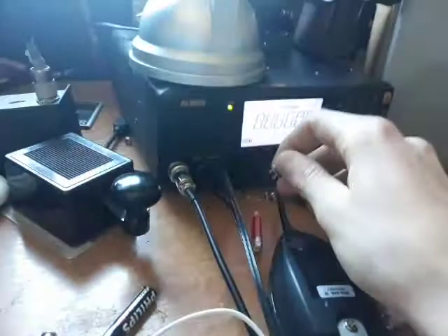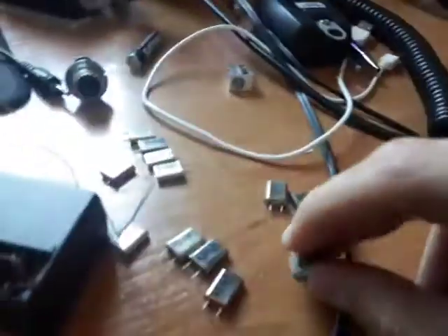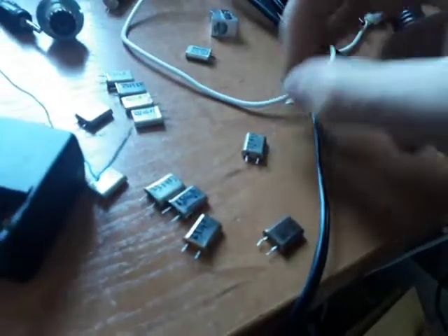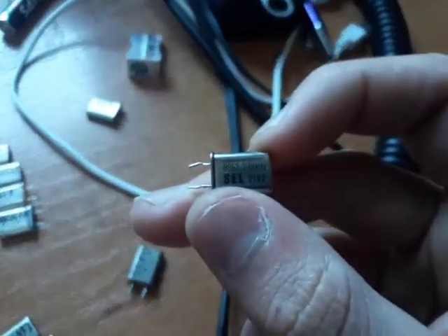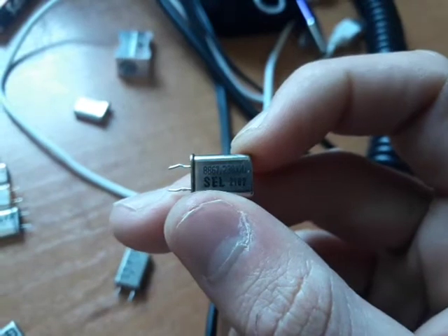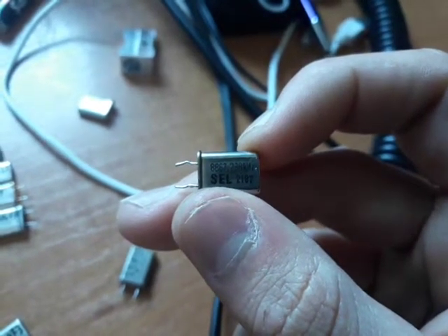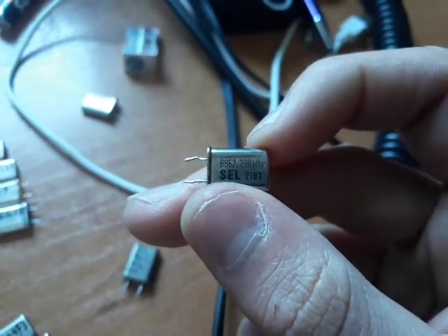First of all, you need to tune the radio to roughly the frequency of what it says on the case. In this case, our crystal says it's 8.867.238 megahertz. So I tune my radio to a frequency that's a little bit lower.